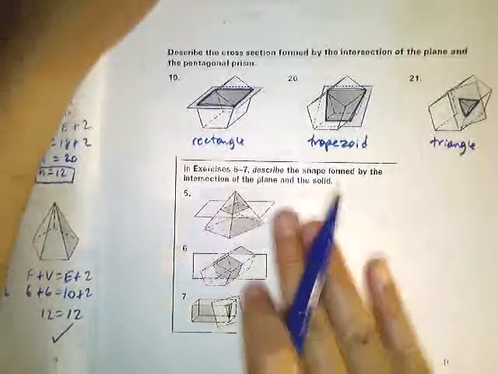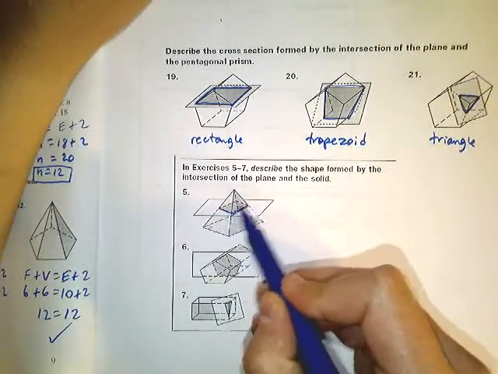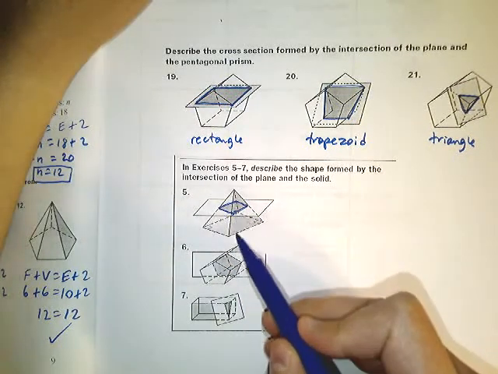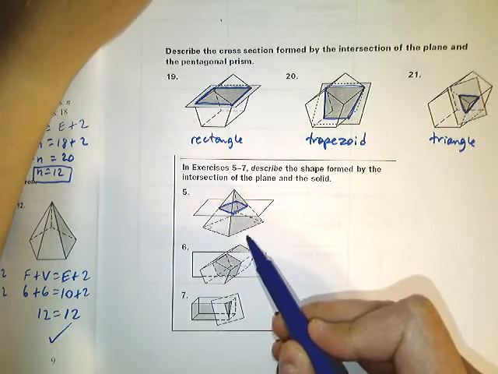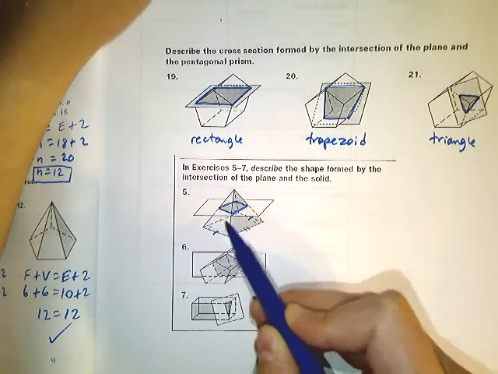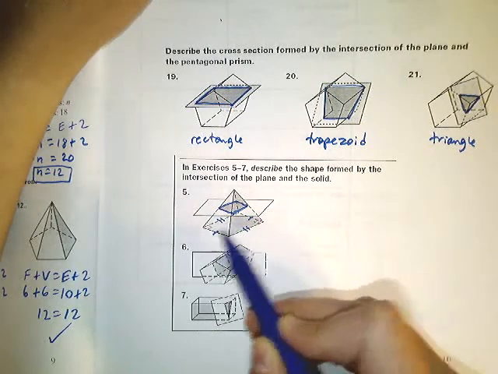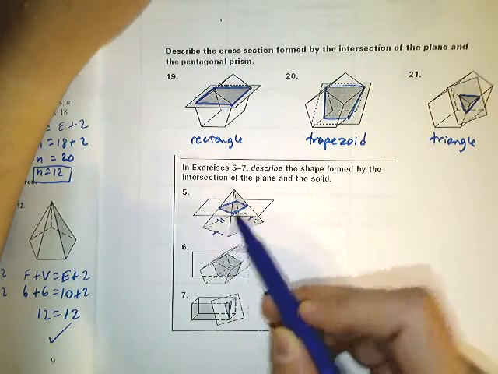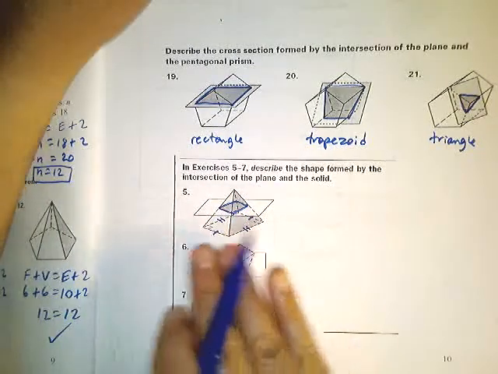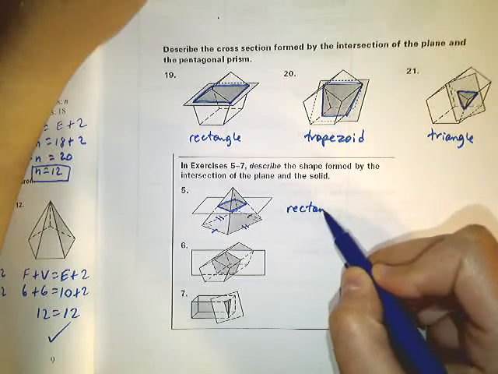The last three, here's my slicer that plane slices through this pyramid, and the cross section is the same shape as the base, which is a rectangle. I can tell that because this side matches that side and this side matches that side. So not all four sides are the same, but the angles in the corners are 90 degrees, so that would be a rectangle, assuming that the sliced through section is parallel to the base. So I'm going to call that a rectangle.